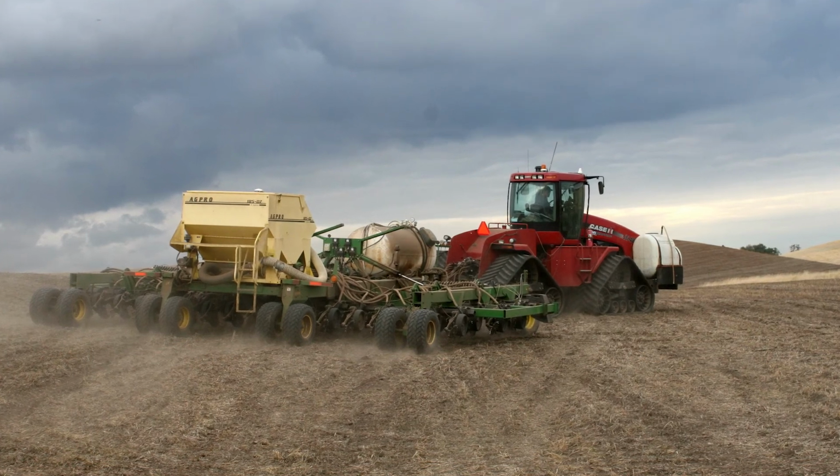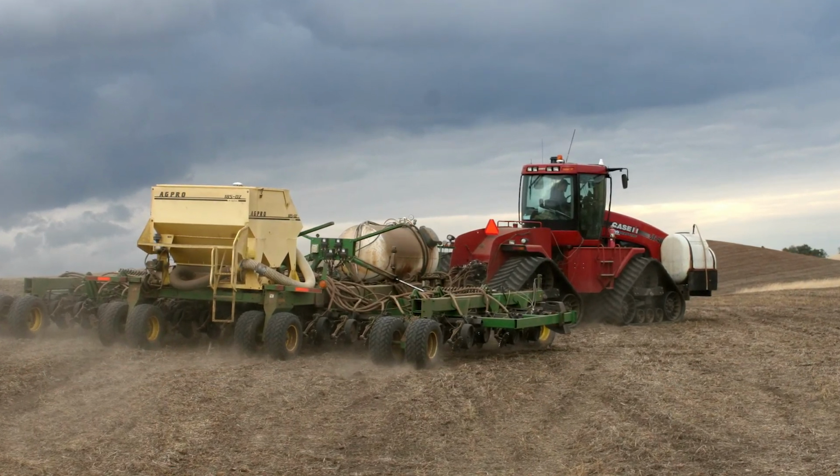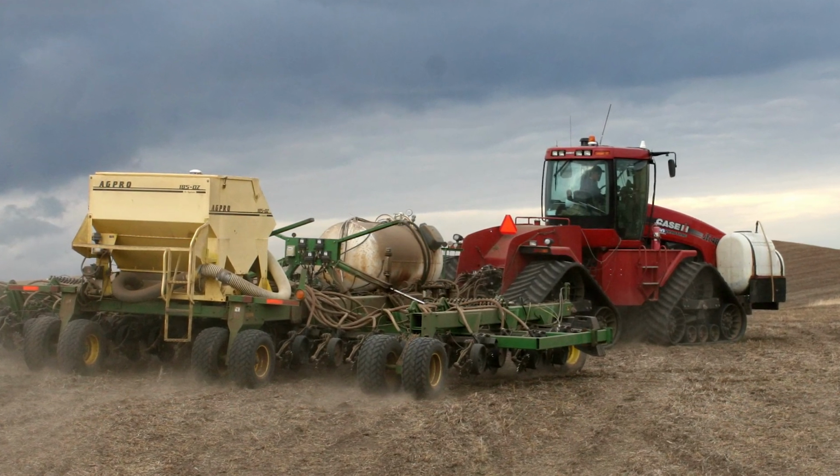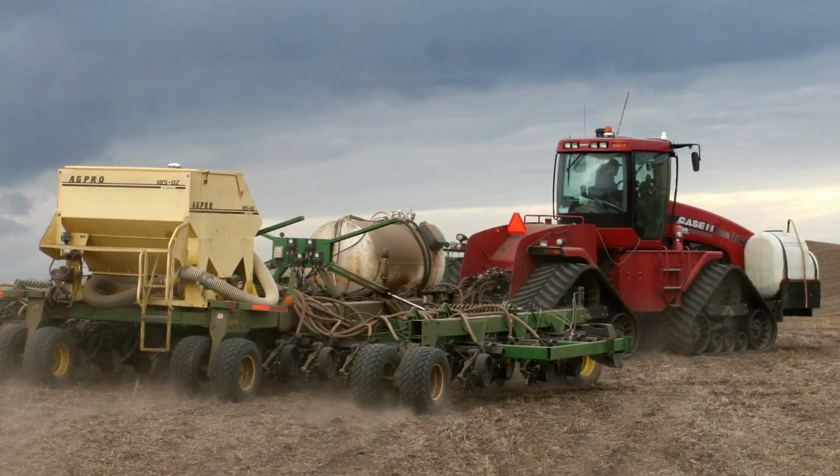Odberg views direct seeding as the foundation for applying nitrogen at a variable rate. He relies on a no-till drill, which he has adapted to use with a liquid anhydrous fertilizer delivery system.